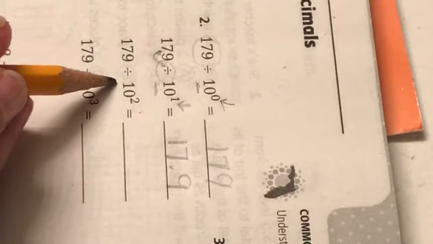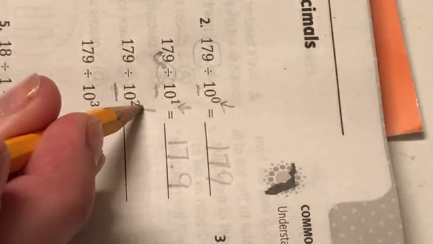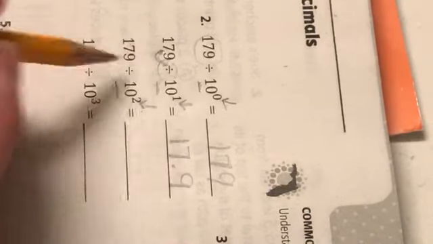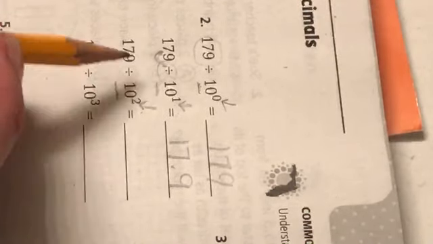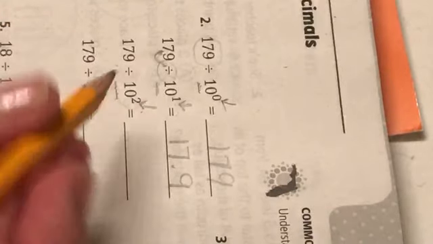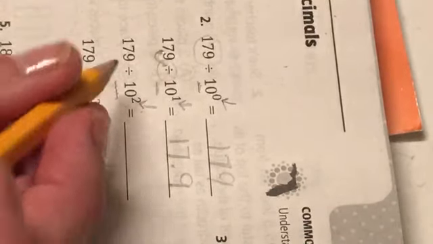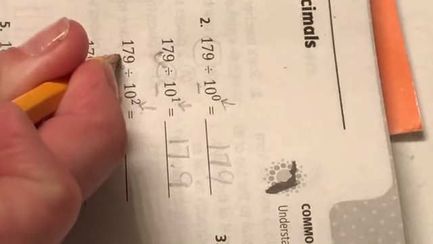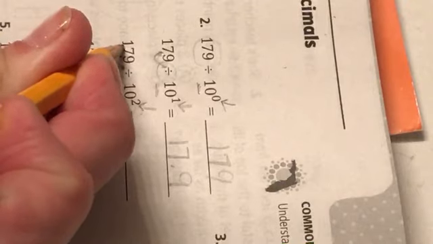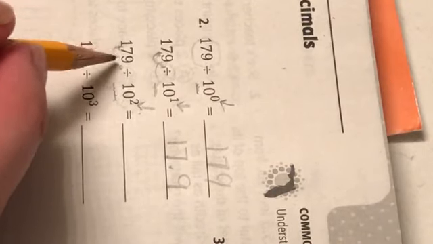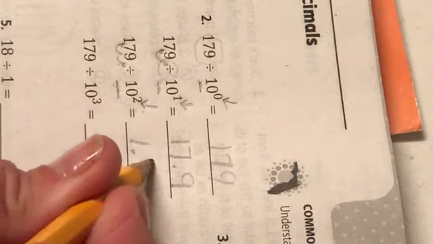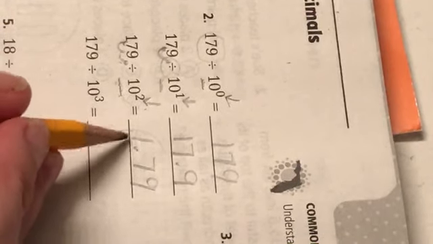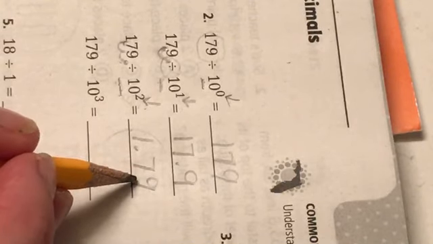Same thing here. This is the same thing as saying multiply the number 10 2 times. 10 times 10, you're doing 2 place values. So if I'm dividing by a number greater than 1, my answer is becoming less. On 179, your decimal on a whole number is at the end, and then you're going to move it over 2 place values. Now you see that it's between the 1 and 7, which is the same thing as saying 1 and 79 hundredths.